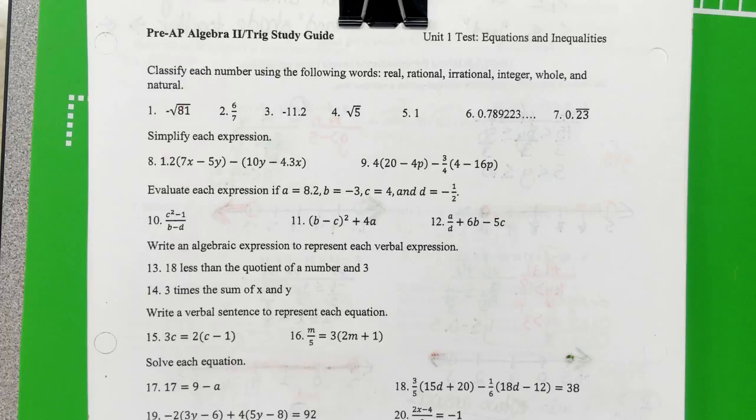Please make sure you send me a picture of the problem you do not understand. I have an iPad with a cool app where I can record how to work number 15 and send it to you. Does that make sense to everybody? Because tomorrow I do not have zero period because I have an SGA meeting.